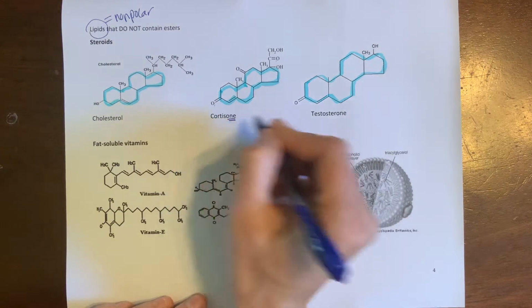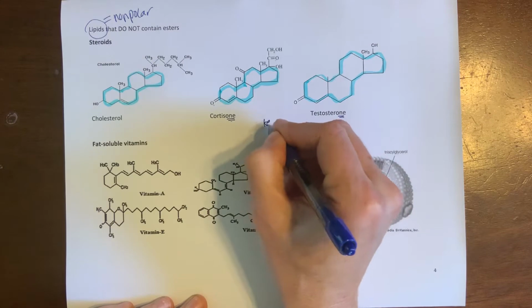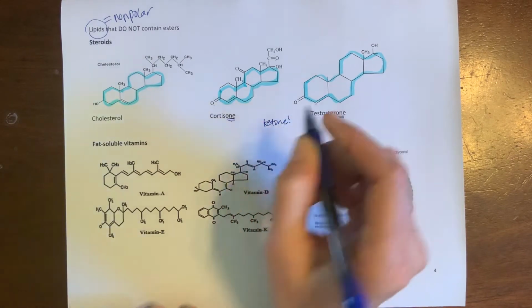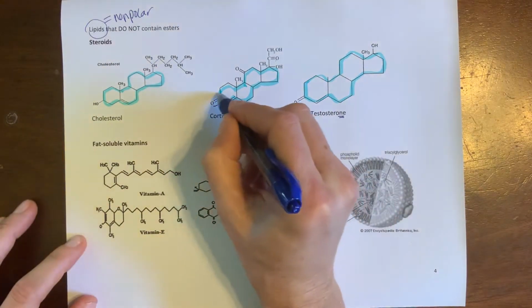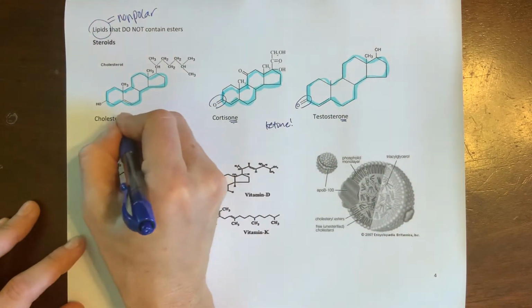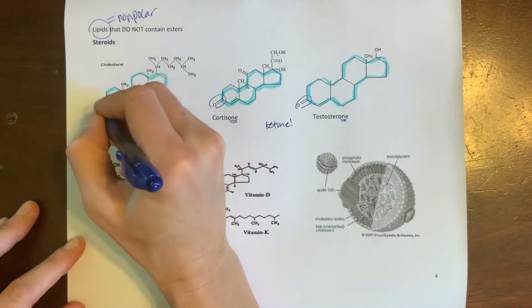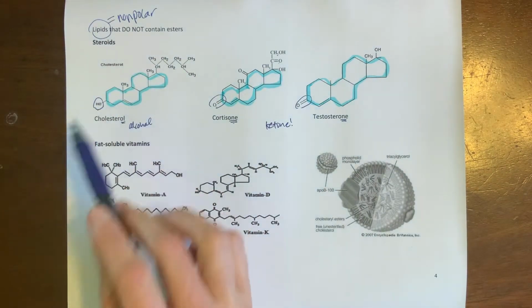Note the name here, cortisone or testosterone. That should remind you of the functional group ketone. And I do actually have a couple of ketones here that you can see. Cholesterol, when you see that ol at the end, you should be thinking, that sounds like a hydroxyl or an alcohol. And sure enough, here is a little alcohol.